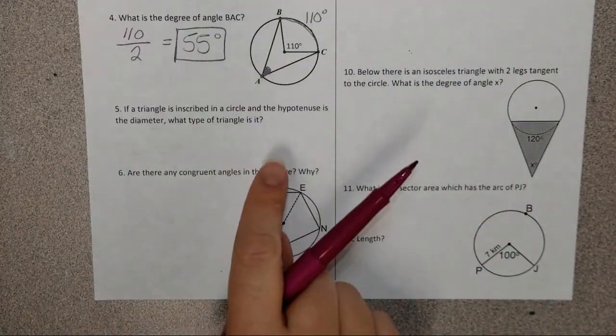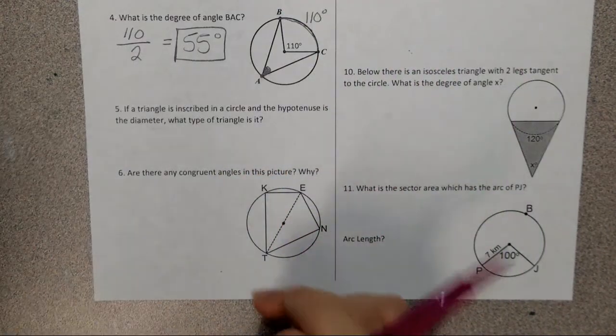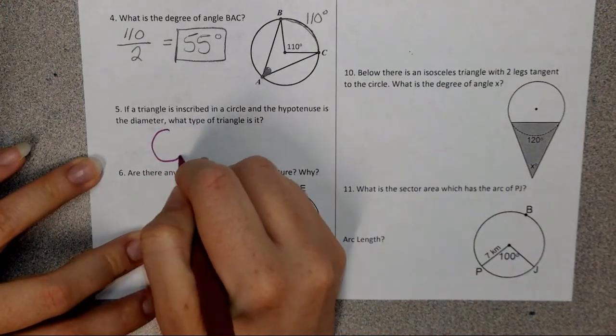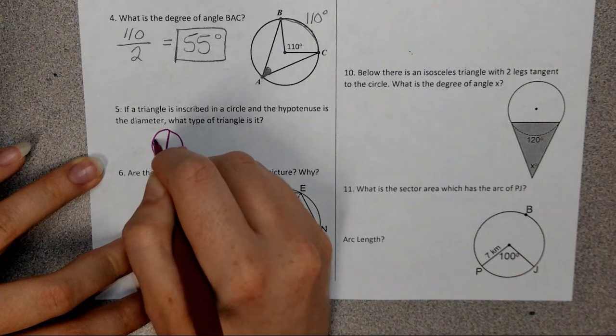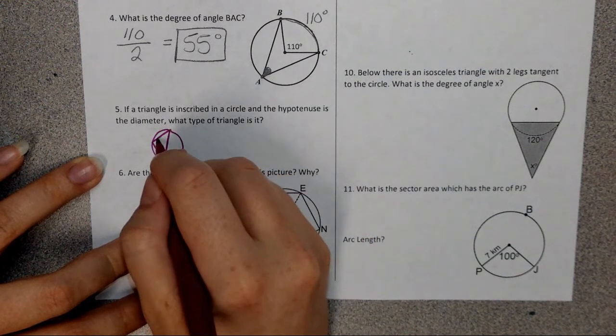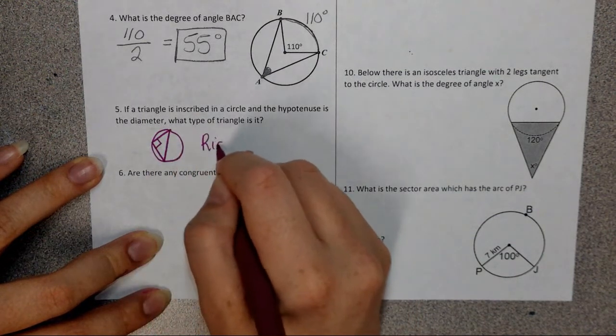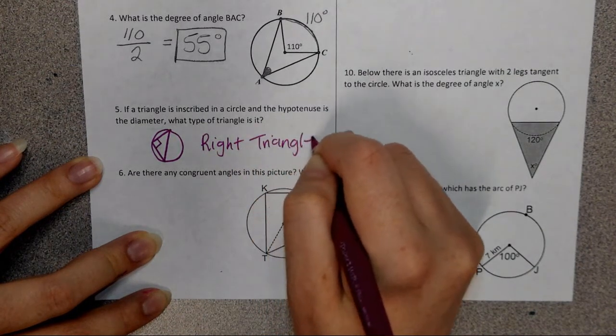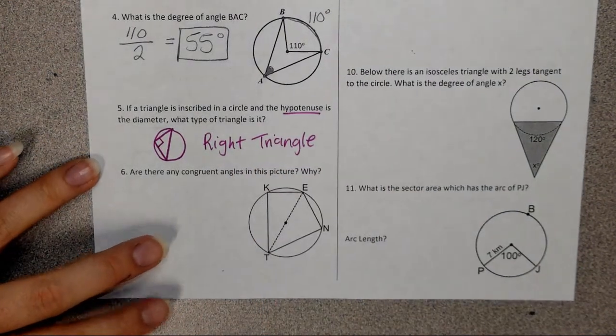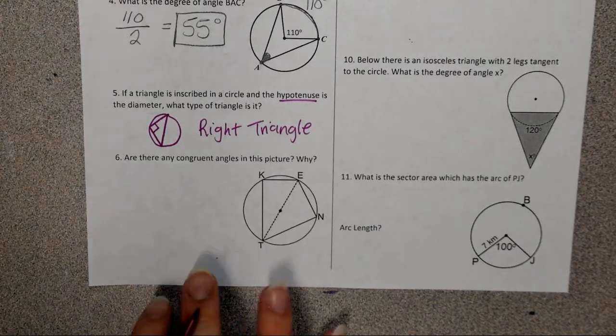And that's what this question is asking. If we have a triangle and the hypotenuse is the diameter of the circle, it's going to be a right triangle. Kind of a key word there that they use the word hypotenuse, because you don't have a hypotenuse if it's not a right triangle.